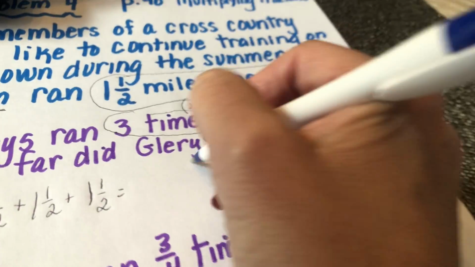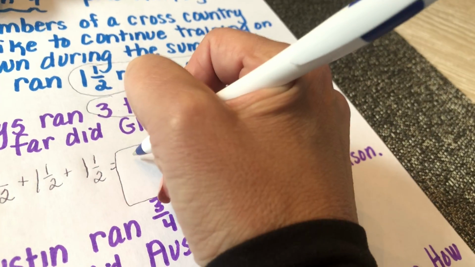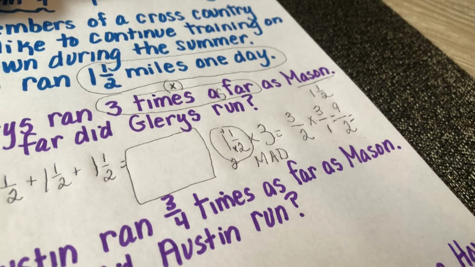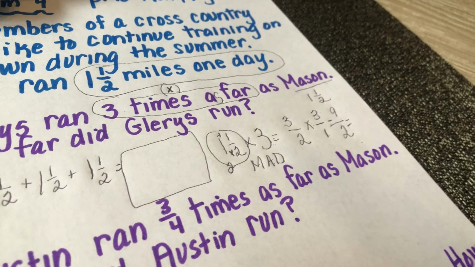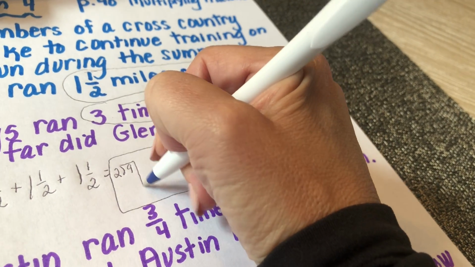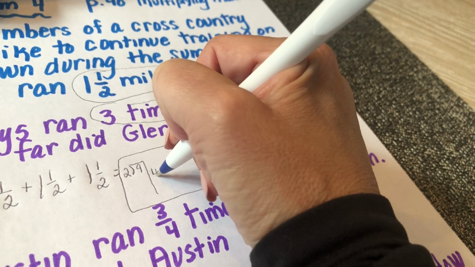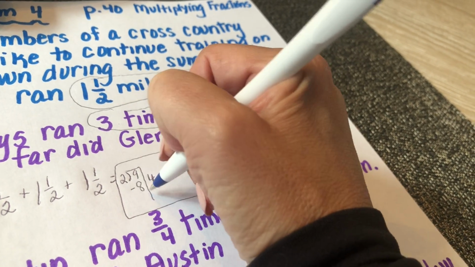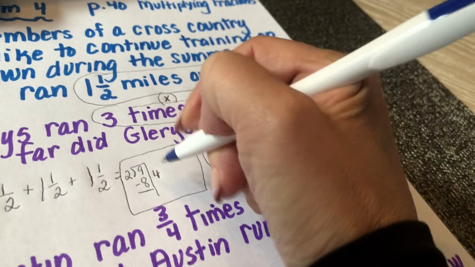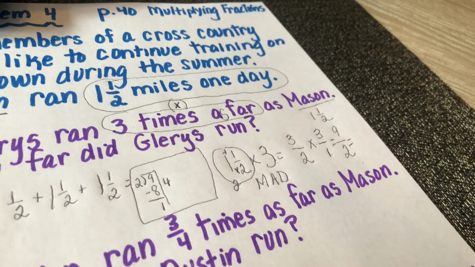I'm going to do my work right in here because I have a little space. I need to use partial quotient, 9 divided by 2. I know that 2 can go into 9 4 times, which gives me 8. When I subtract, 9 minus 8 is 1.